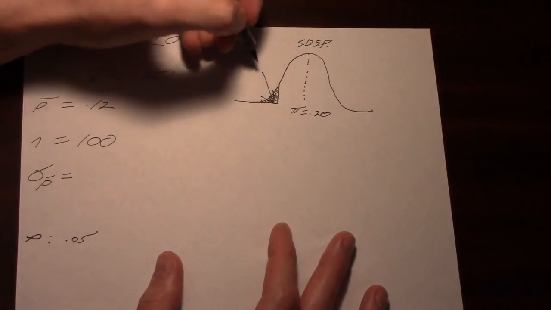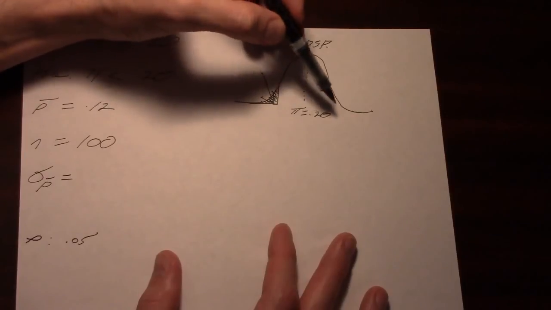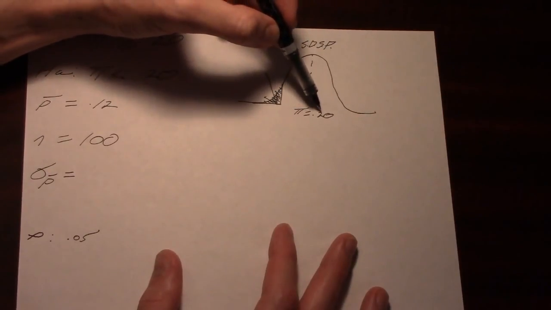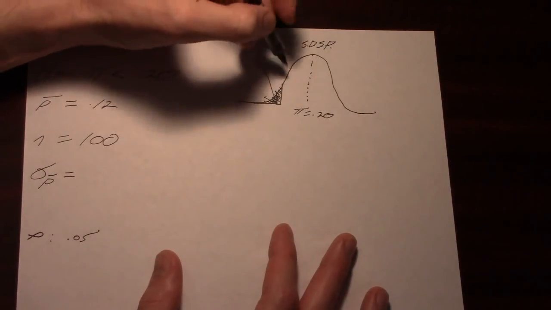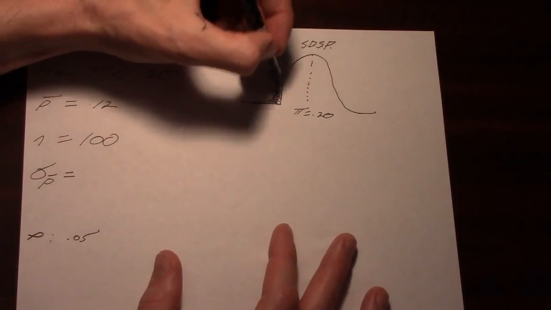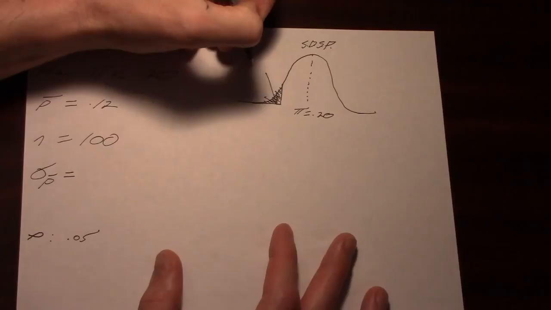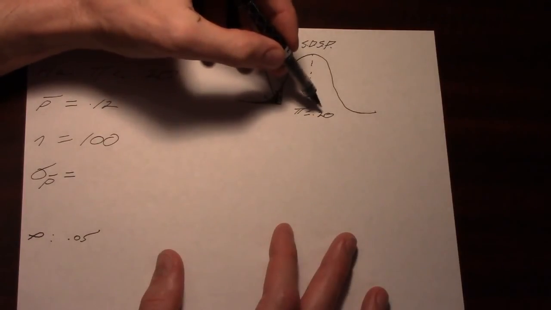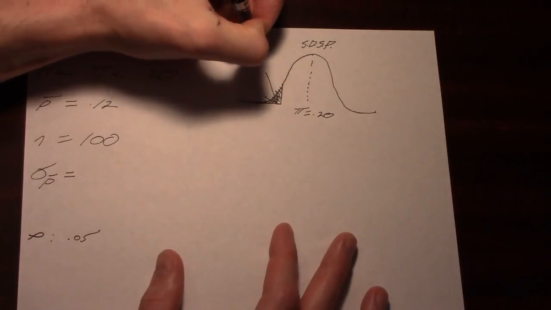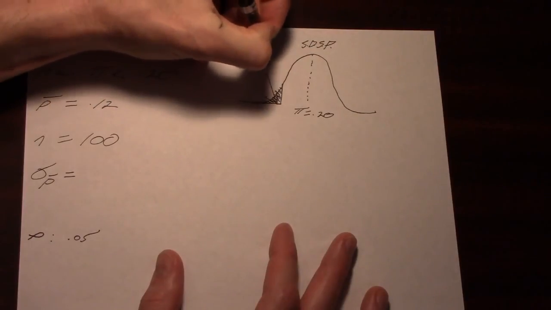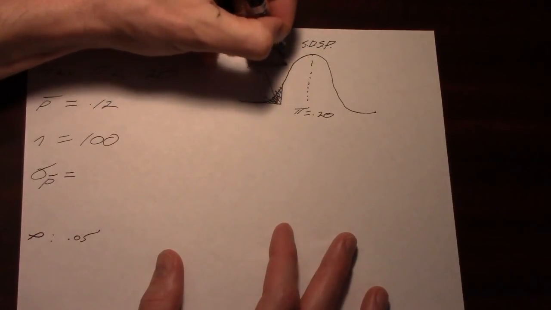Under your assumption that the proportion is truly 20%, we're going to look for a result that would only happen 5% of the time. And if we fall into that 5%, we're going to say that's so unlikely that we would rather say your assumption is incorrect than say that that happened by chance. So we'll call this our rejection region.